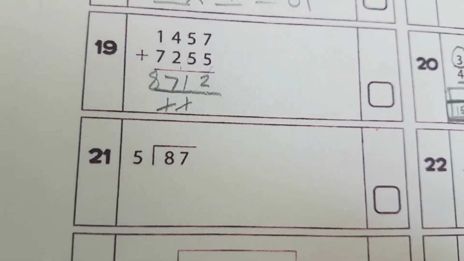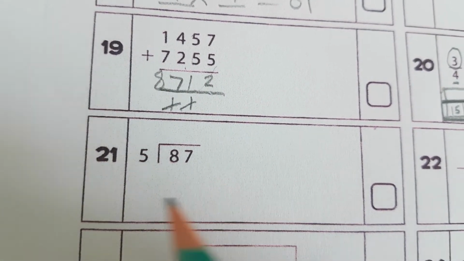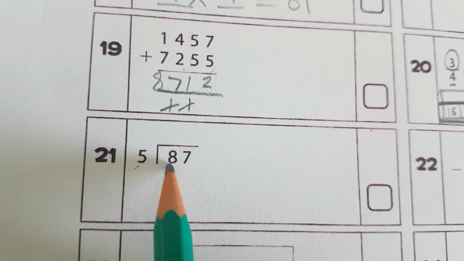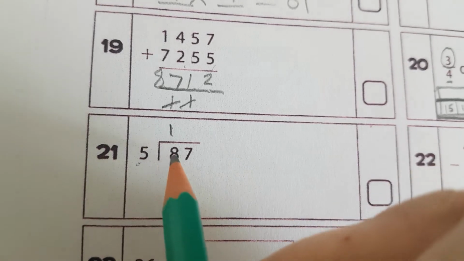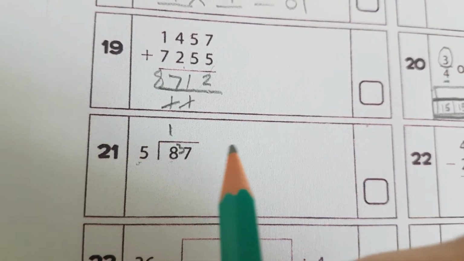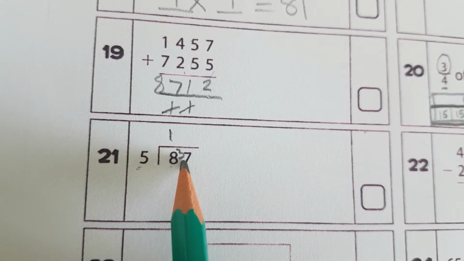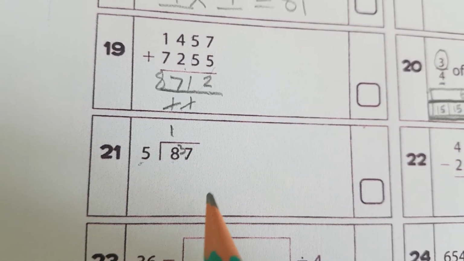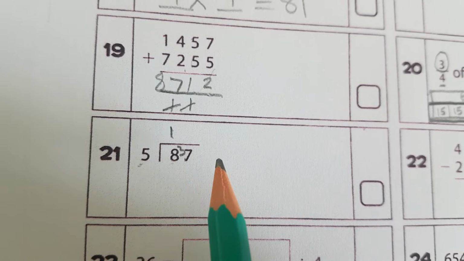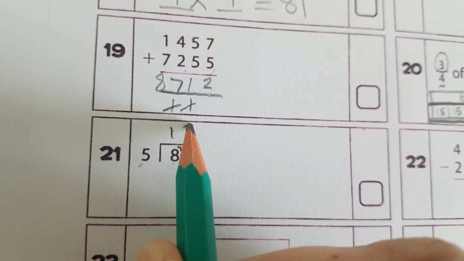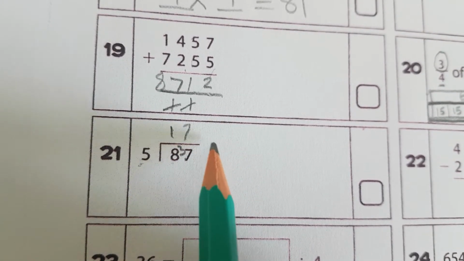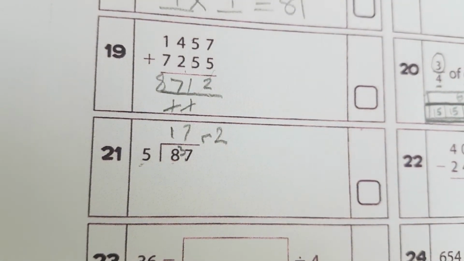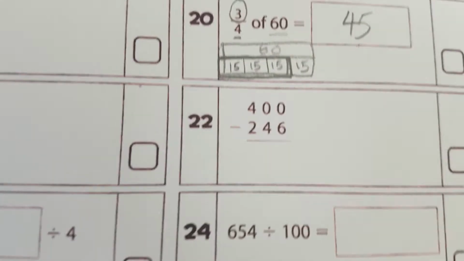Number 21 is a straight division. So I say 5s into 8. We start this side always on a division. So how many 5s in 8? Just the 1. And there's 3 left over there. So I'll pop that in there. So 5s into 37. And I know 7 5s are 35. 8 5s would be 40, so I can't do that. So 7 5s are 35, but there's going to be 2 left over. So I'll put that as my remainder. Yep. So 17 remainder 2.